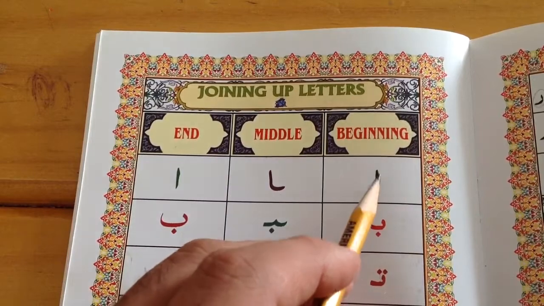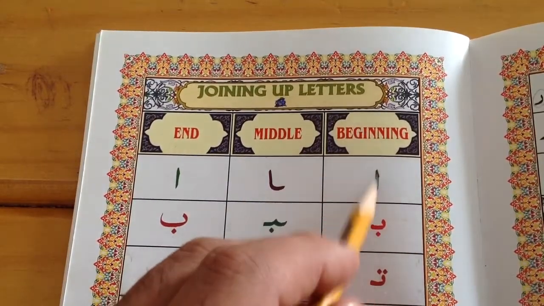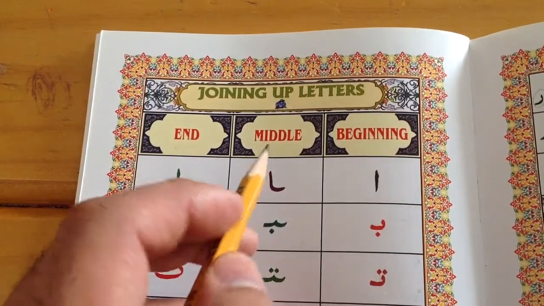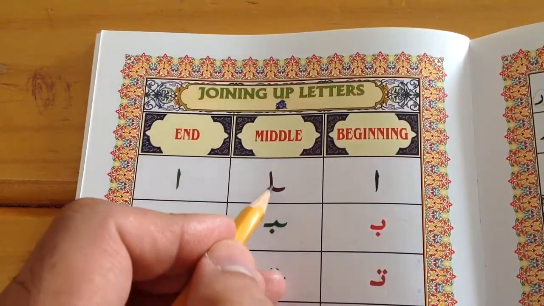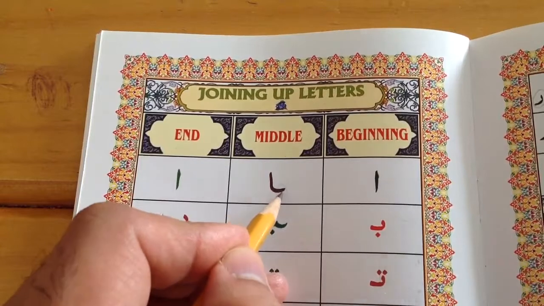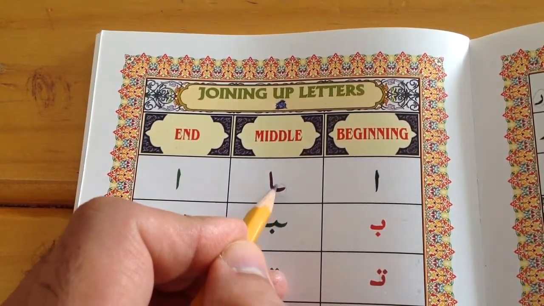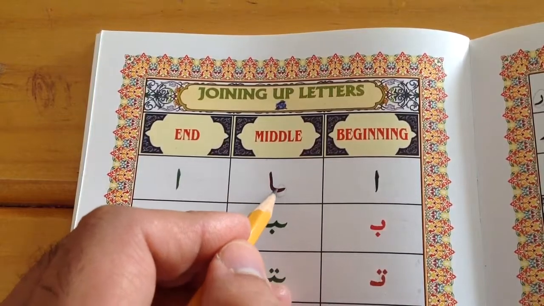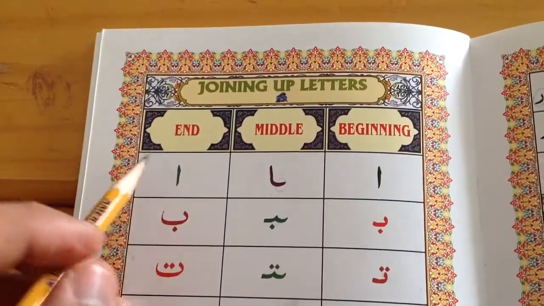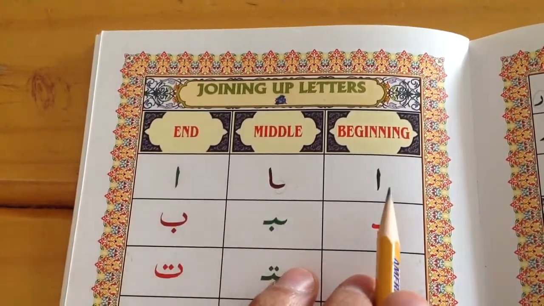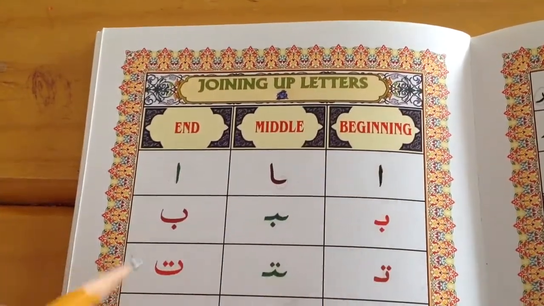Alif. This is how alif looks when it's in the beginning of a word. When it's in the middle of a word, it has one tail which joins to the letter before it. When it's at the end, it's the same as in the beginning.